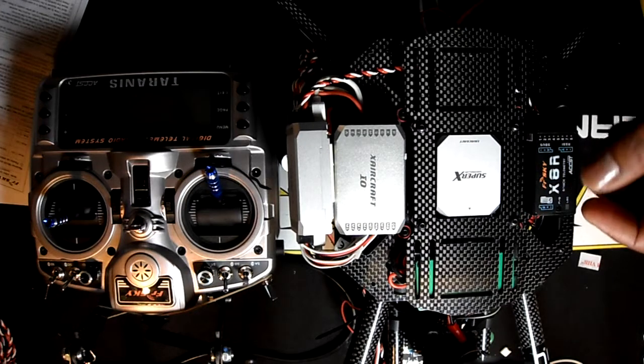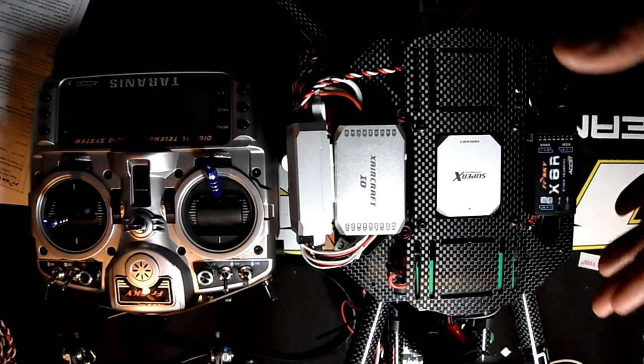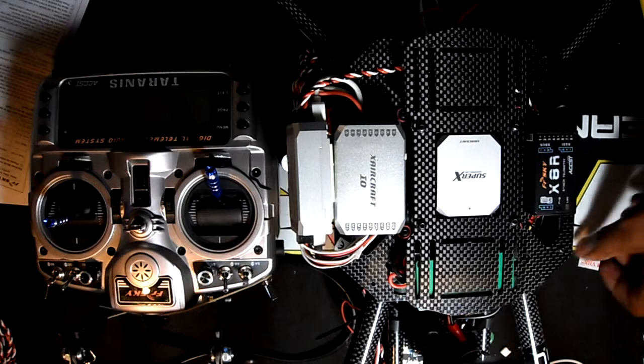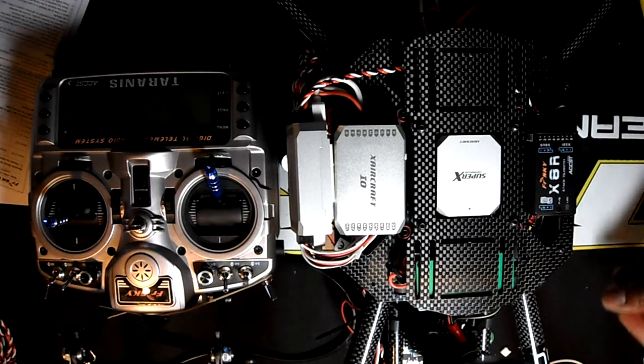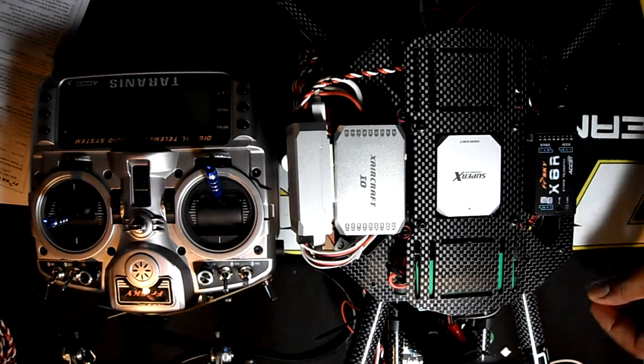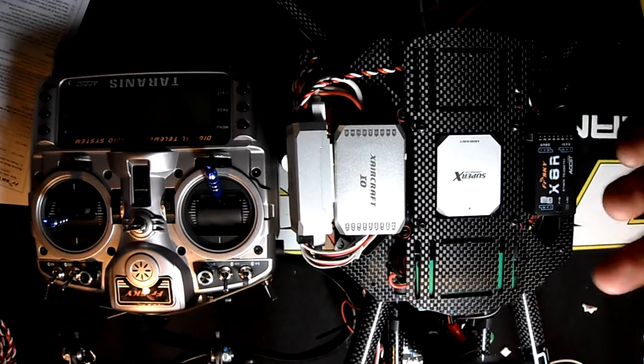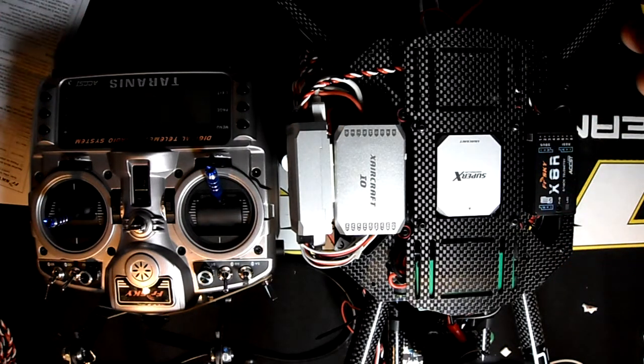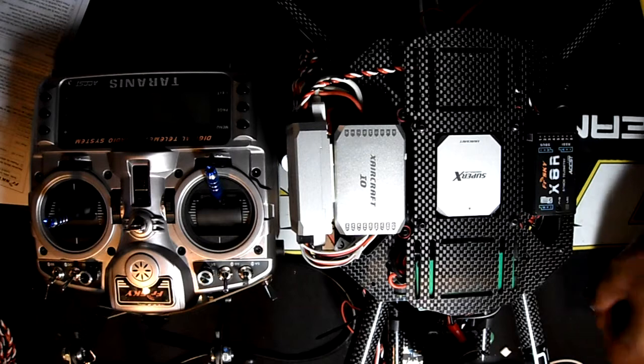Mostly what I want to talk about is the SBus feature and how it works, but I'm seeing some strange issues with it.